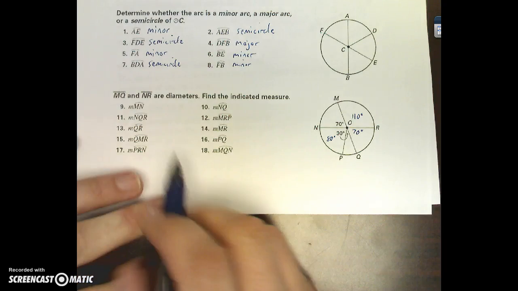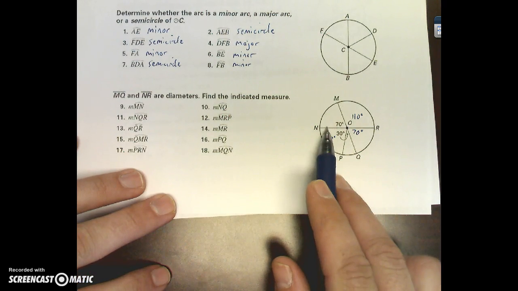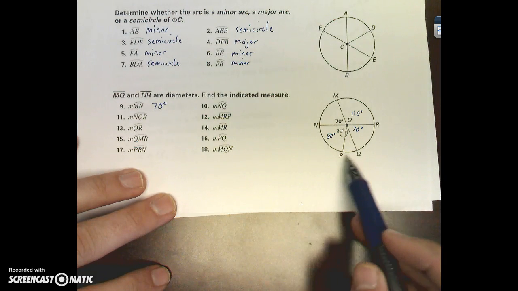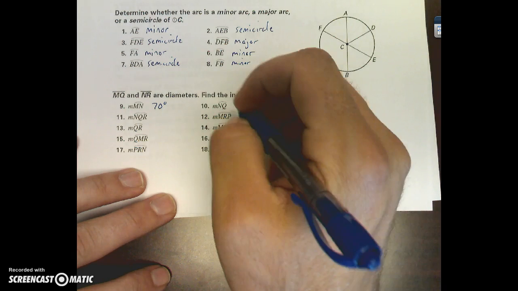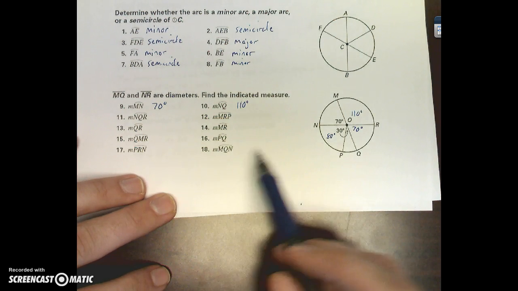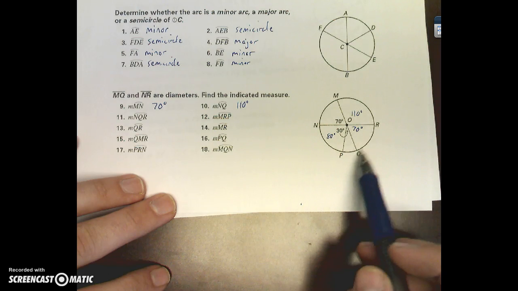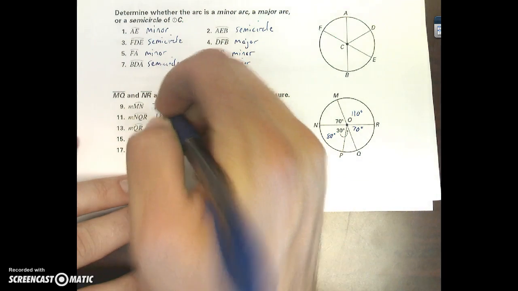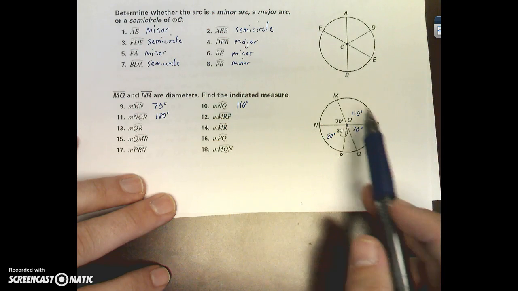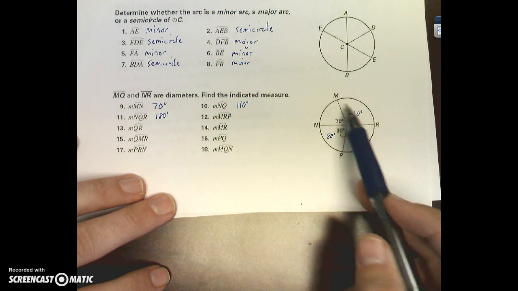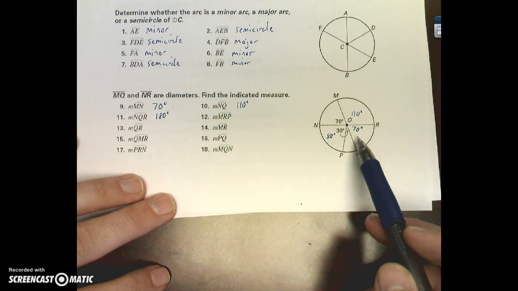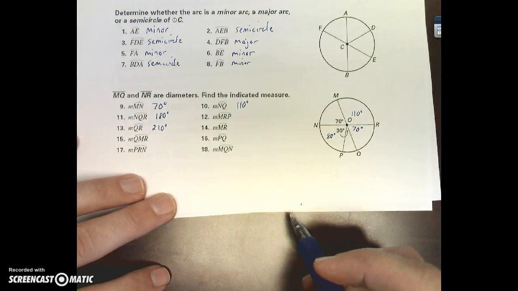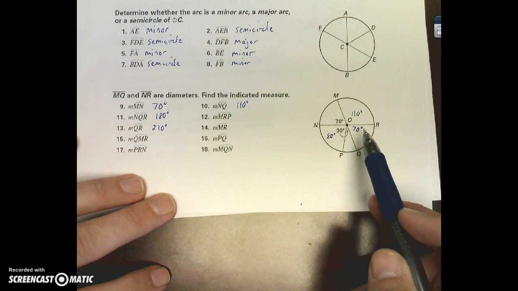And I'm just going to start flying through these now. MN, 70 degrees. NQ is from here to here, 80 plus 30, 110 degrees. NQR, straight, that's 180. You can add these up, 30 plus 80 plus 70, it'll still give you 180 degrees. MRP, here's MRP, so it's 110 plus 70 plus 30, so 210 degrees. MR, here to here, 110.